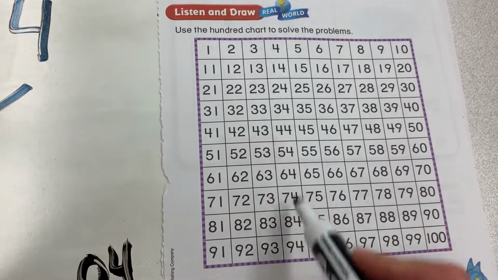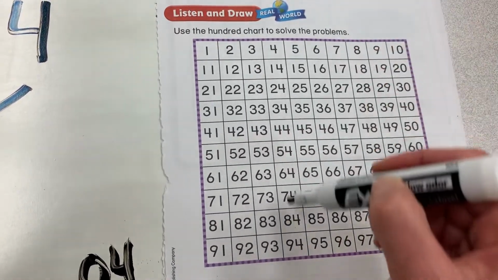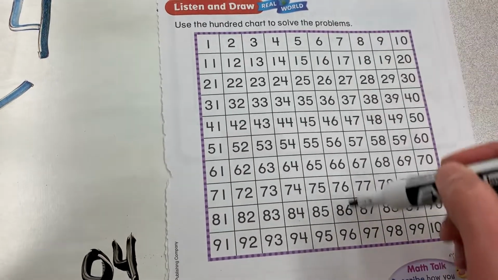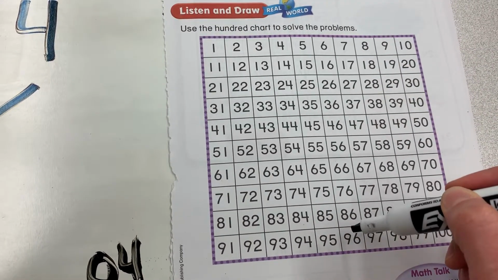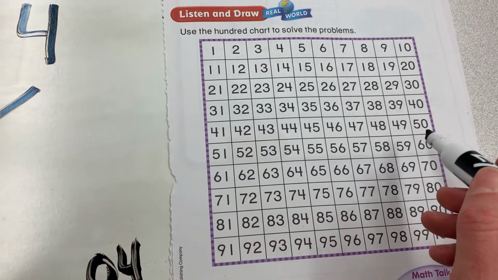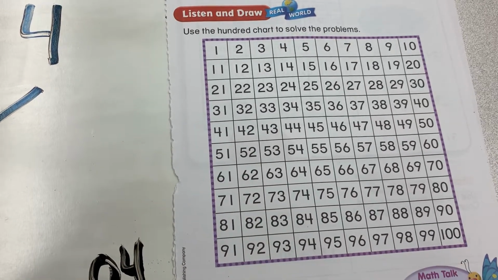Pretty cool, huh? Are we counting by tens? We are. Whenever we go up and down in a column, we're counting by tens. No matter what column we're in, we're counting by tens. Whenever we count in a row, we're counting by ones. 41, 42, and so on, right?